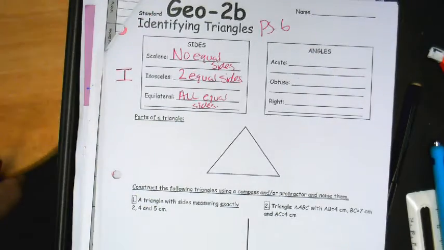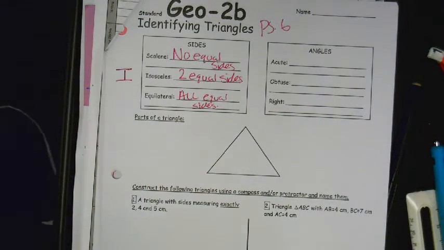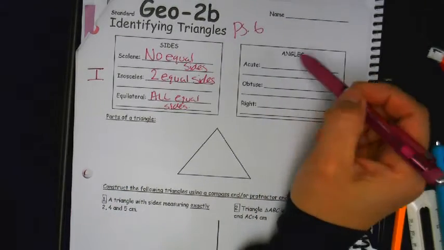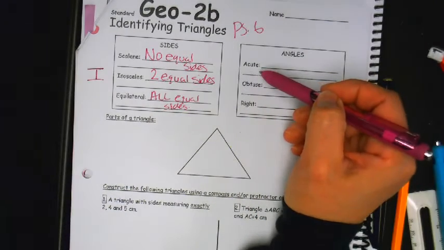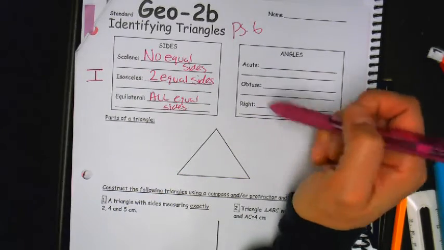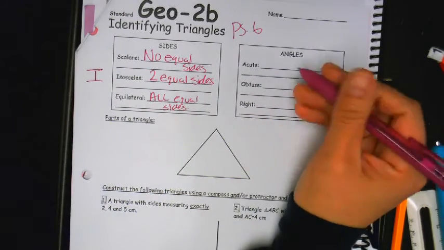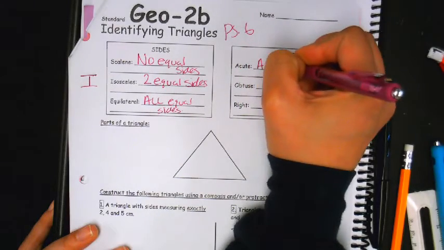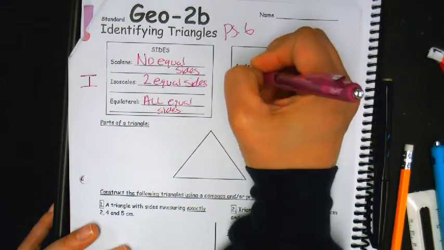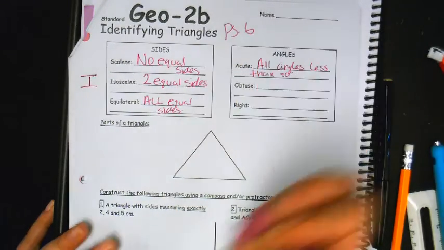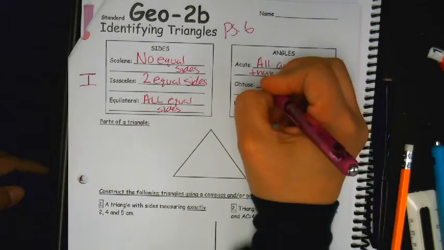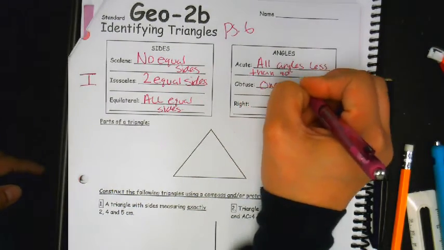Okay, angles. So for angles, you have to tell me numbers as well. Like, how many acute angles do you need for the whole thing to be called acute? 3. All angles smaller than 90 degrees. Okay, all angles less than 90 degrees. What about obtuse? One angle greater than 90 degrees. So the key is to tell me how many.